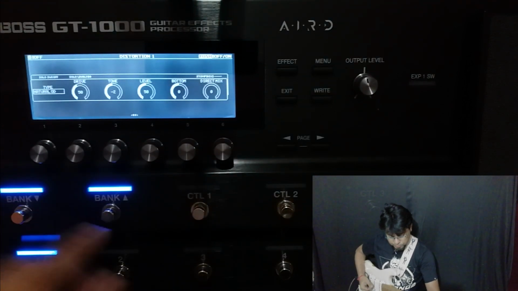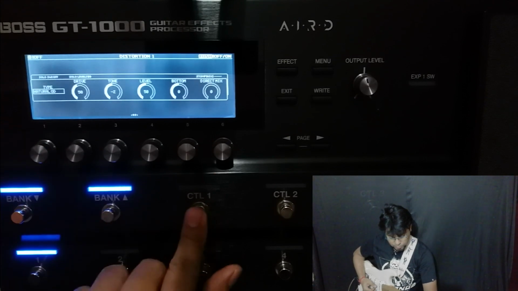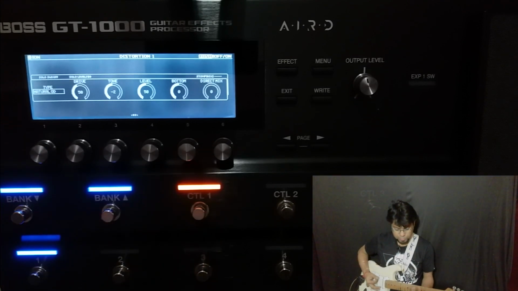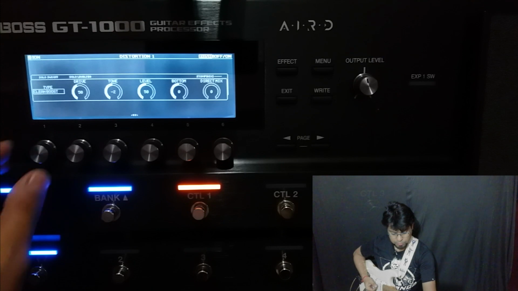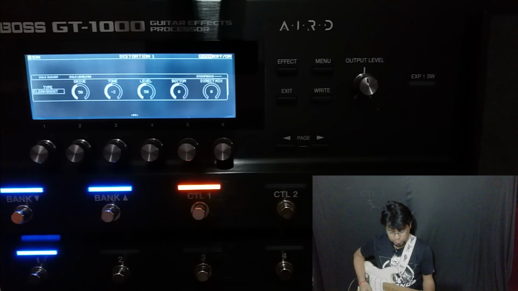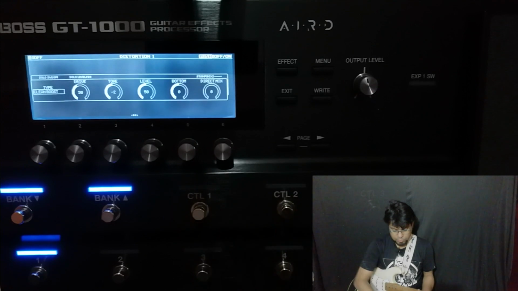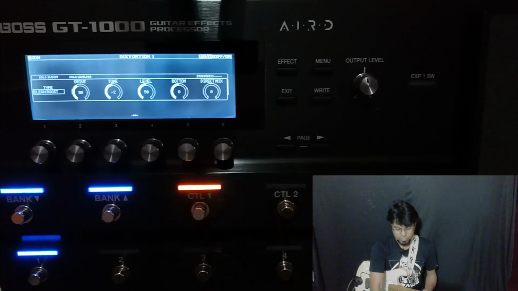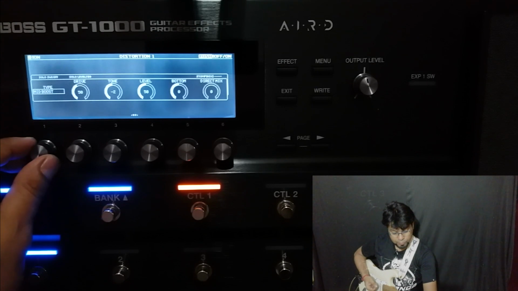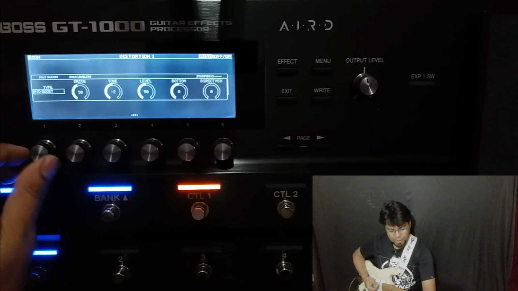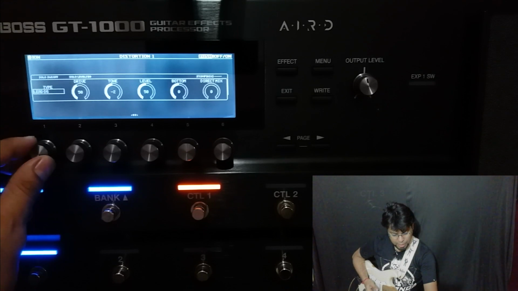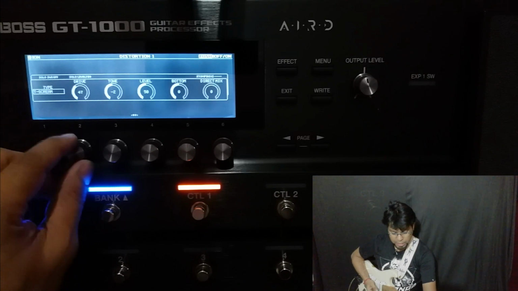Right, so what do they have for me? Natural OD, clean boost. That clean boost isn't bad. Mid boost. I like it, but I was just hoping that they would have some version of a tube screamer for me to play with.